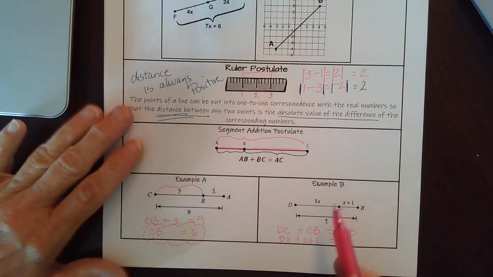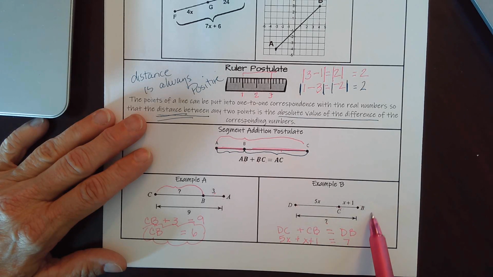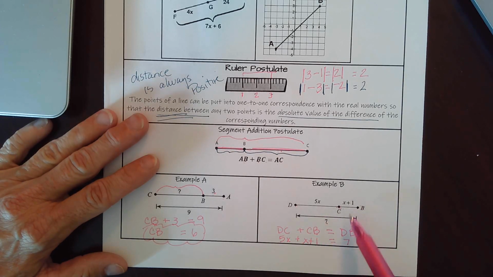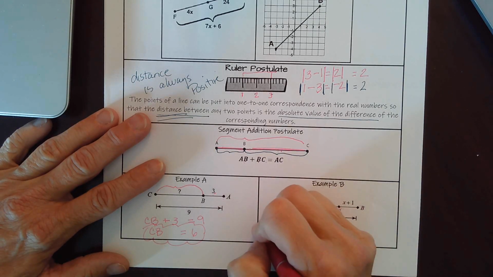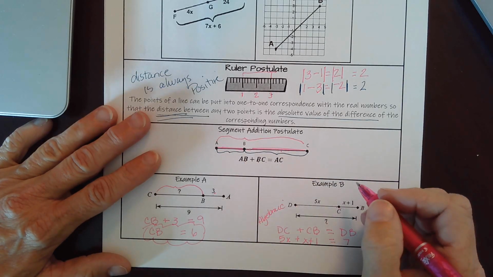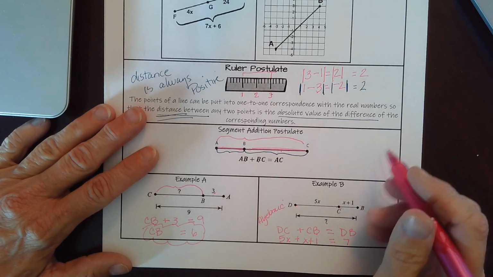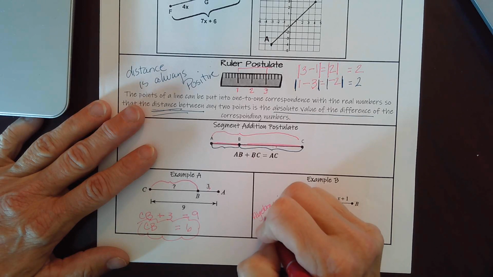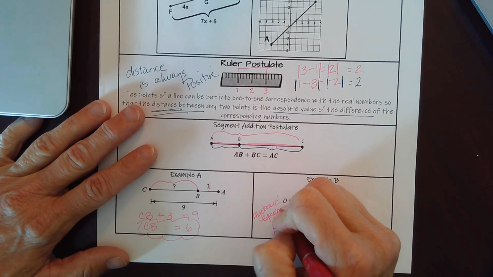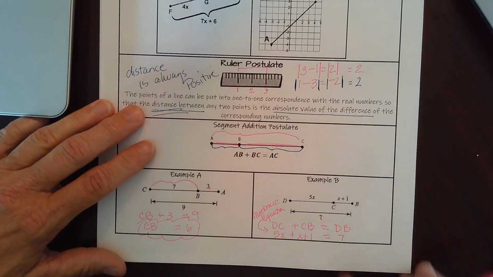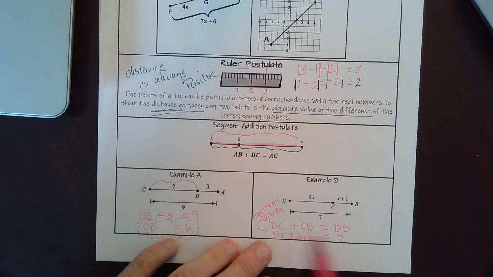So even though this information involves variables, we still have a way to find the length with the given information. We just created an algebraic equation. So in geometry, we will actually utilize some of the algebra that you learned in Algebra 1. So this is an algebraic equation. That's what the segment addition postulate allows us to do. So then let's go ahead and finish this.